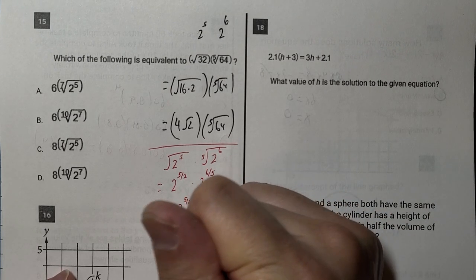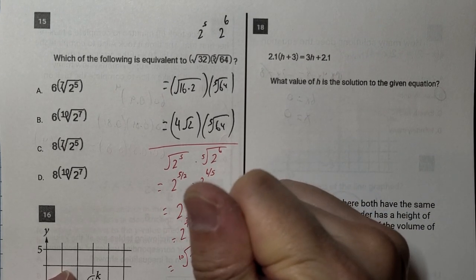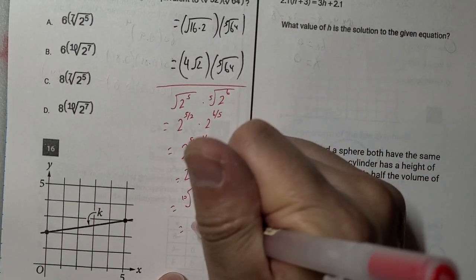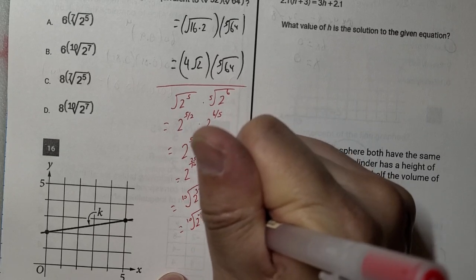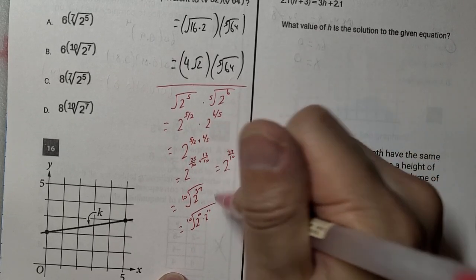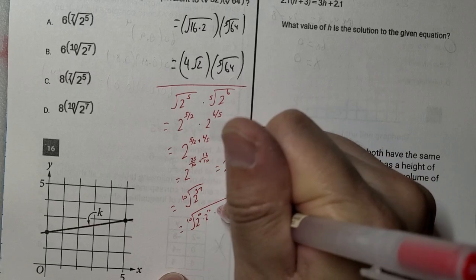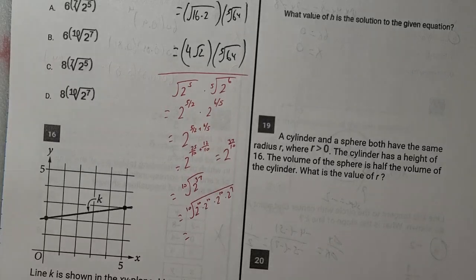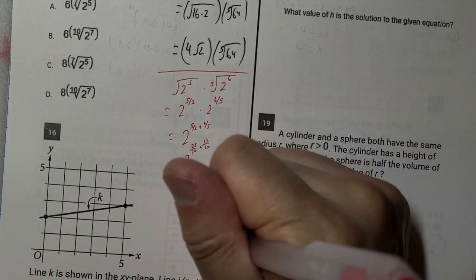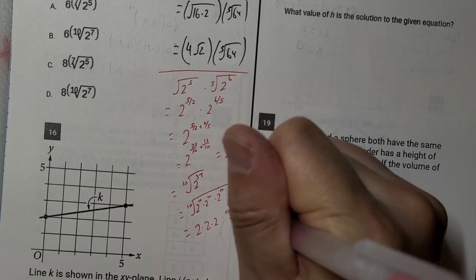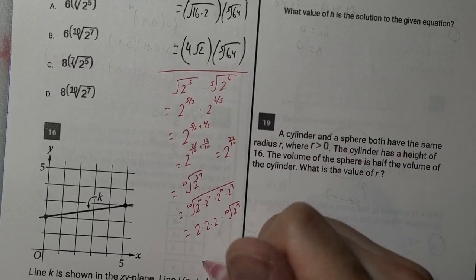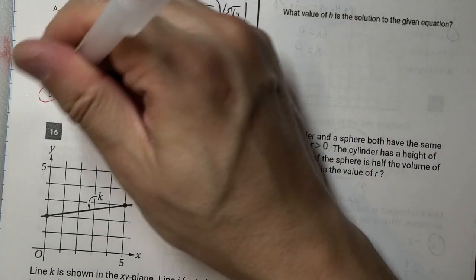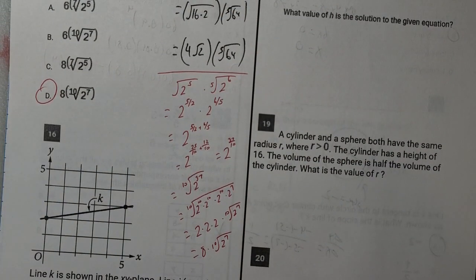Okay, so this is the 10th root of 2 to the 37. I wrote it back in radical form. And now this is 10th root of 2 to the 10 times 2 to the 10 times 2 to the 10 times 2 to the 7th, right? So this is 2 times 2 times 2 times 10th root of 2 to the 7th. Okay, so this is 8 times 10th root of 2 to the 7th. So it should be D. Is that right? 15D, yes.